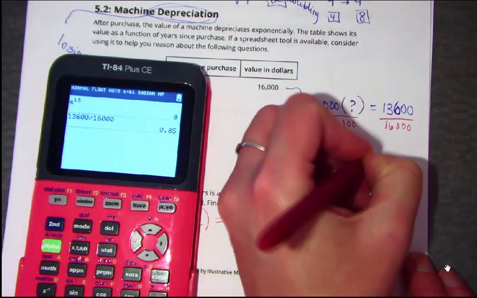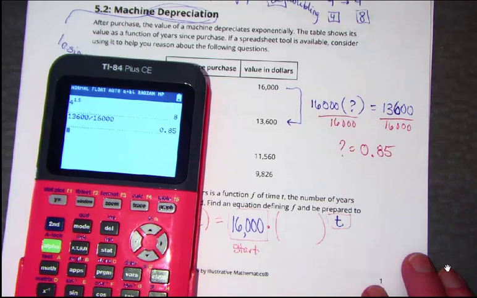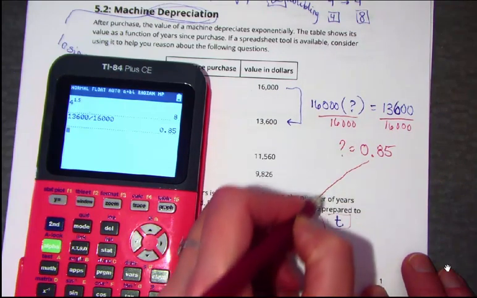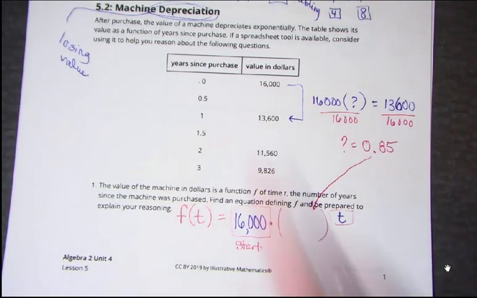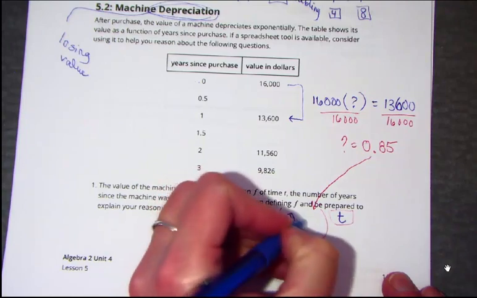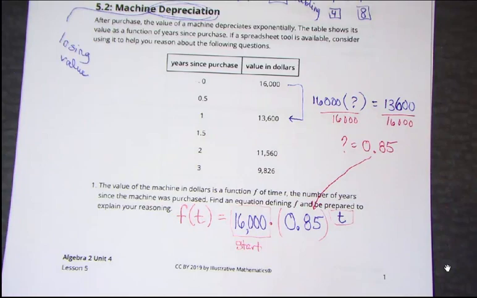So it looks like it only keeps 85% of its value. So that's our multiplier. We're going to put that here. I just took a 1 year cycle and made sure that that happened. 0.85 is our multiplier.